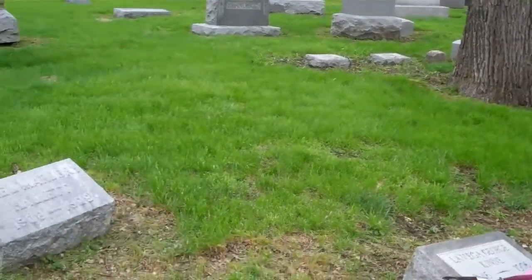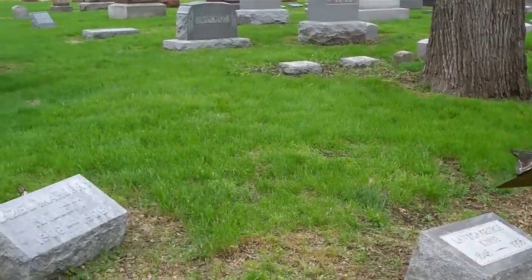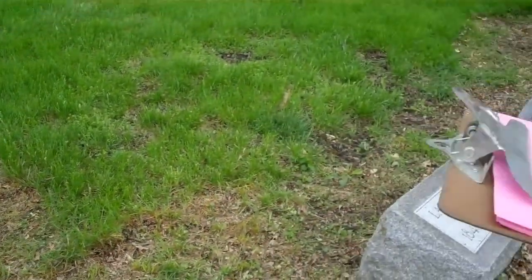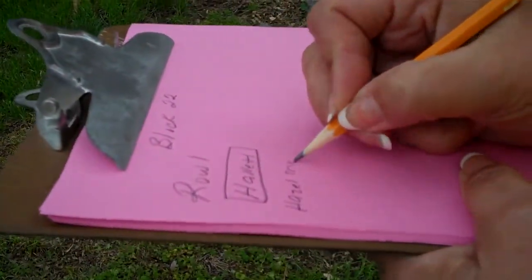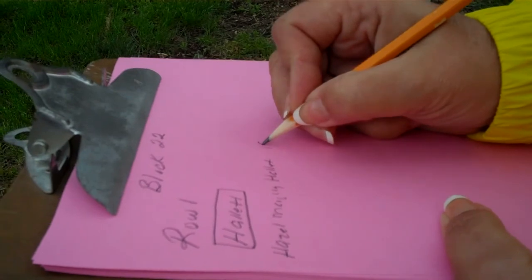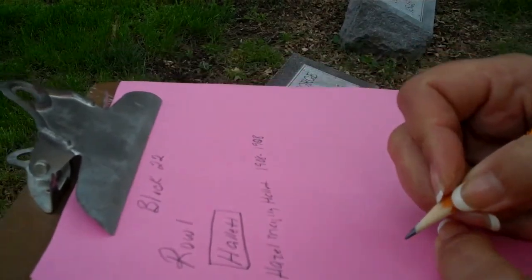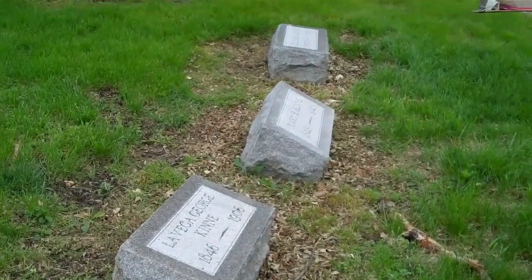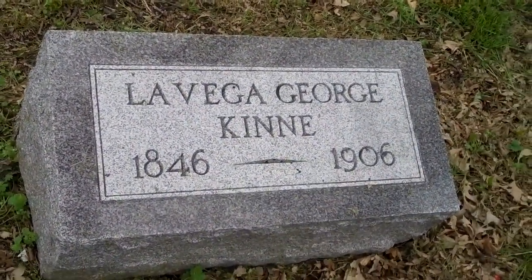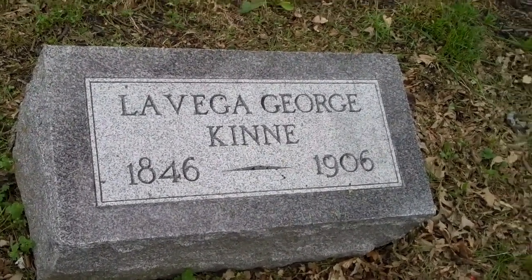By now my rows aren't going to be straight, so you're going to have to pick this one up. My next stone is Hazel Marjorie Hallett. On my paper, I am going to write her name, Hazel Marjorie Hallett. And then I want her date of birth, which was 1908, and she died in 1908. So I'm going to write that on my paper, and then I'm going to keep moving forward. I'm going to do the same with every stone. I am going to write their name, their birth date, and their death date. So I'm going to continue until I get to the end of this row.